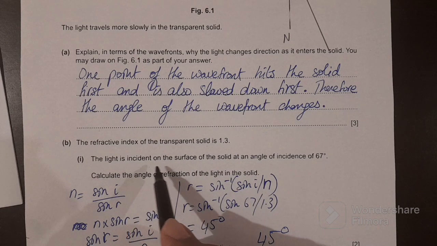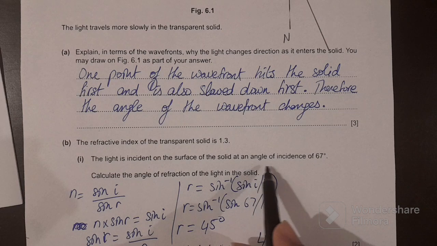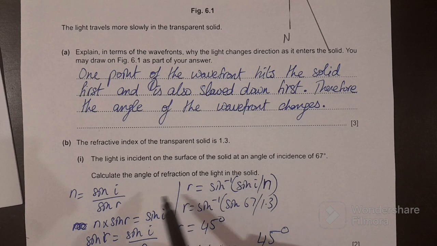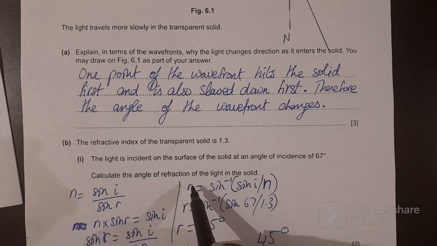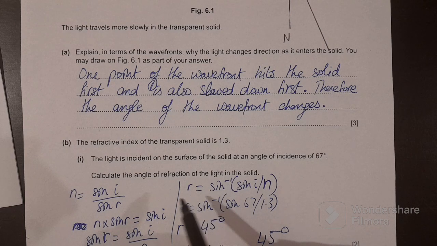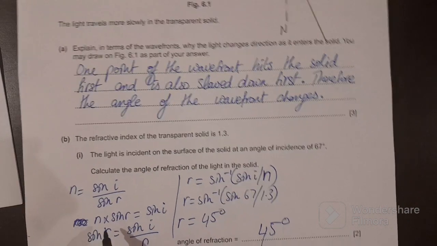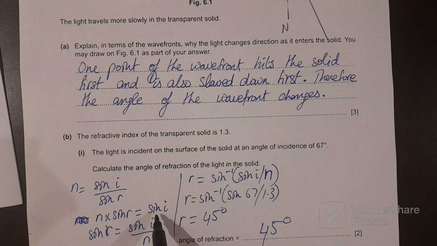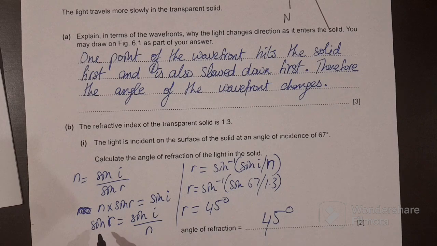Then part B states the refractive index of the transparent solid is 1.3. The light is incident on the surface of the solid at an angle of incidence of 67 degrees. Calculate the angle of refraction of the light in the solid. So n is equal to sine i divided by sine r. Then n multiplied by sine r is equal to sine i. Then sine r is equal to sine i divided by n.